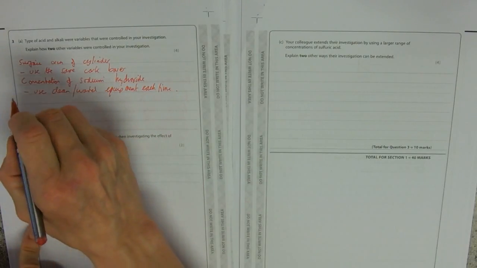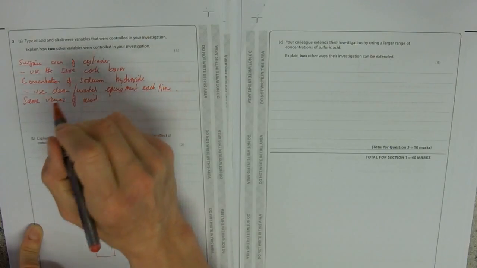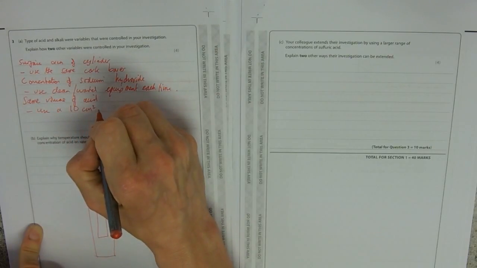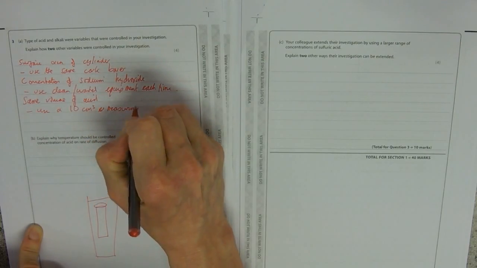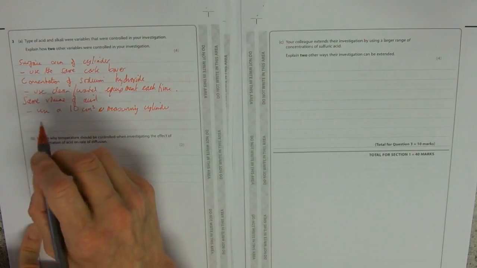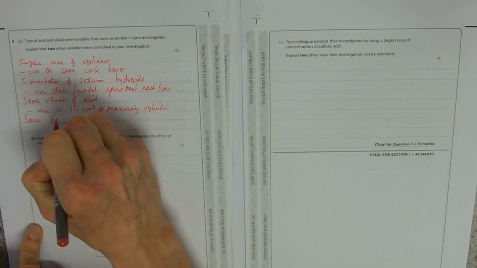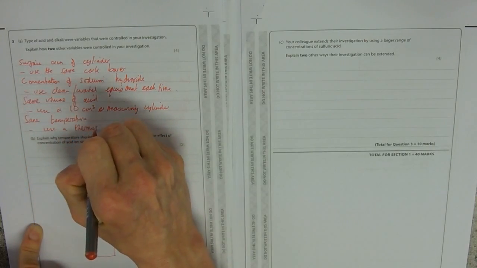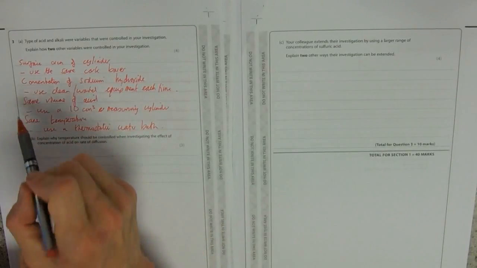You could have the same volume of acid, use a 10 cm cubed measuring cylinder or pipette or something else. We could have the same temperature, use a thermostatic water bath. And there are some other possibilities.